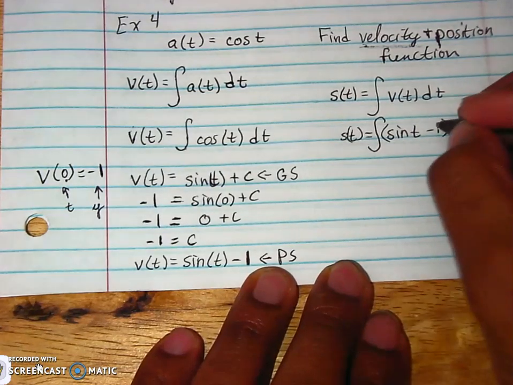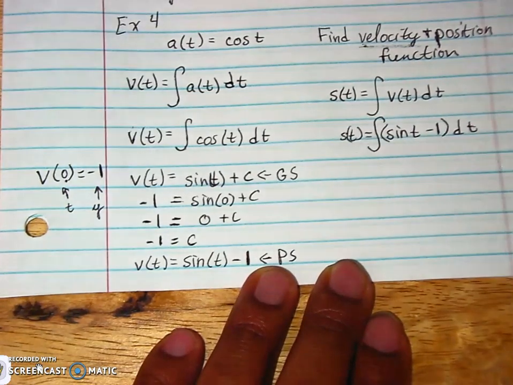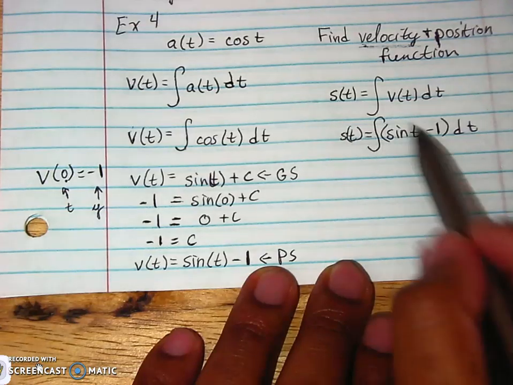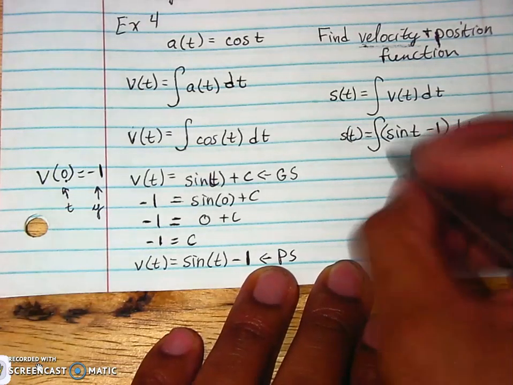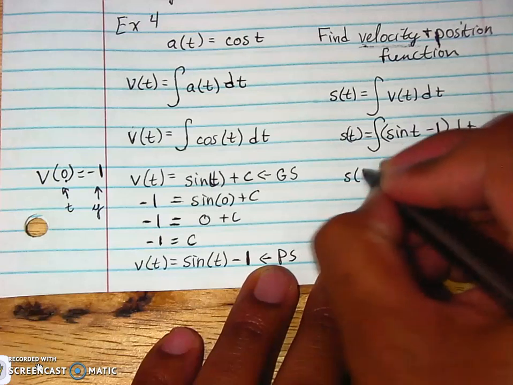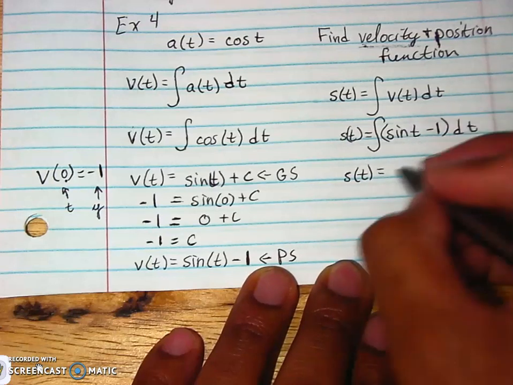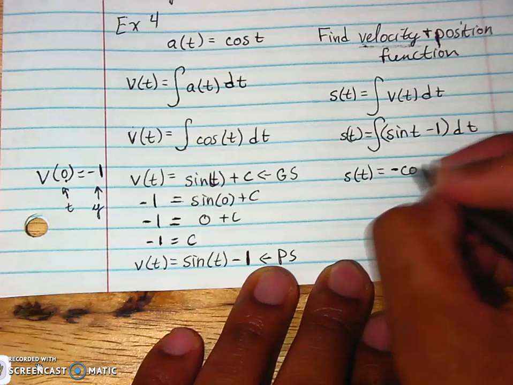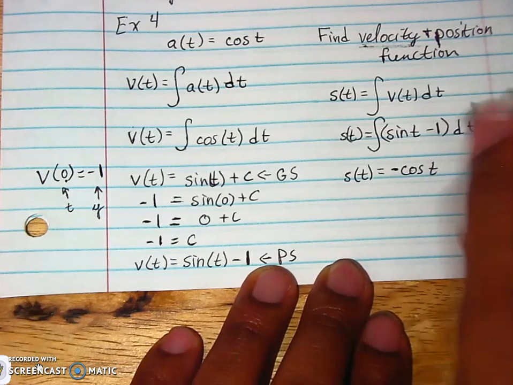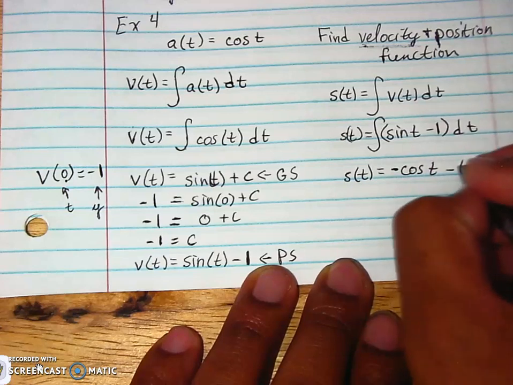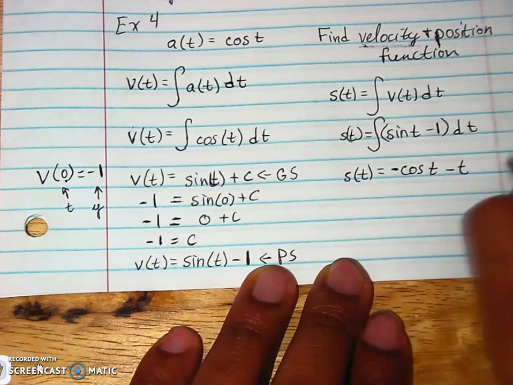So again, we're going backwards. We do the integral of sine, then the integral of -1. The integral of sine is negative cosine t, and the integral of -1 is negative t, then plus c.